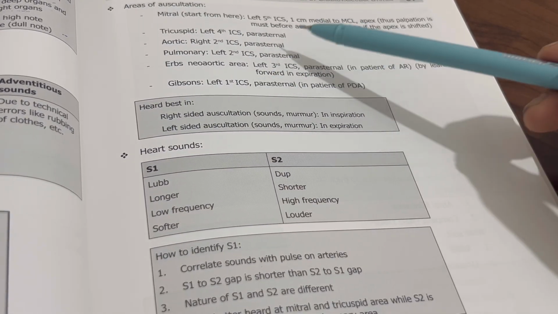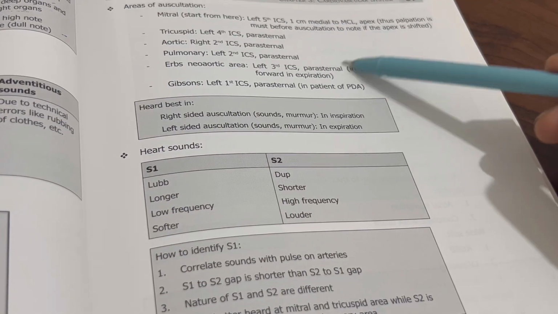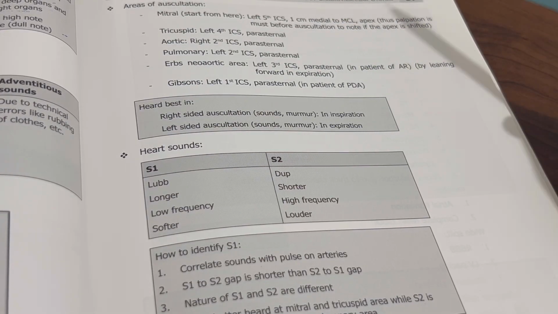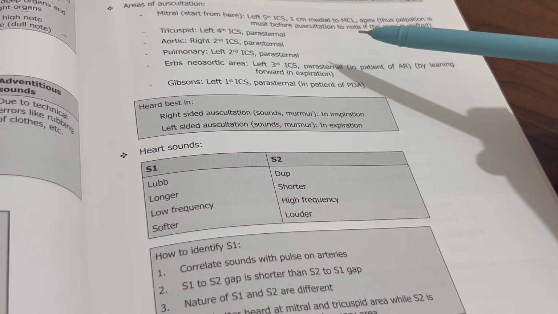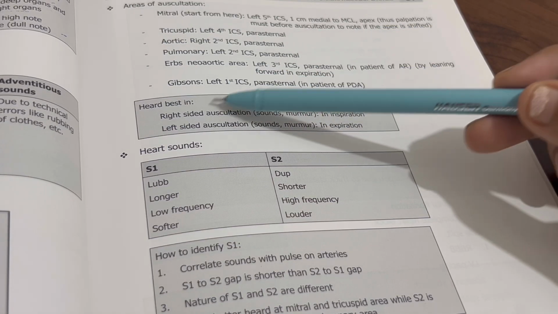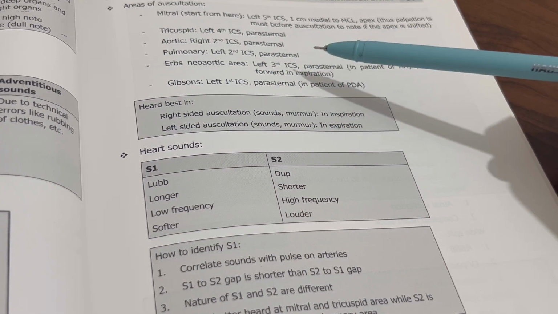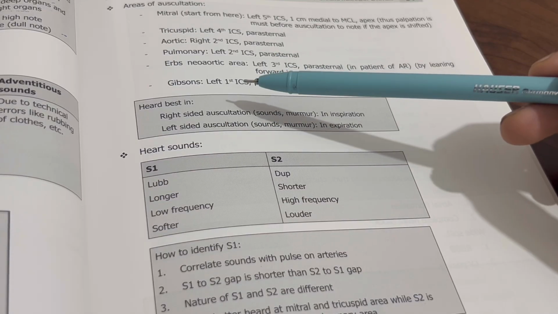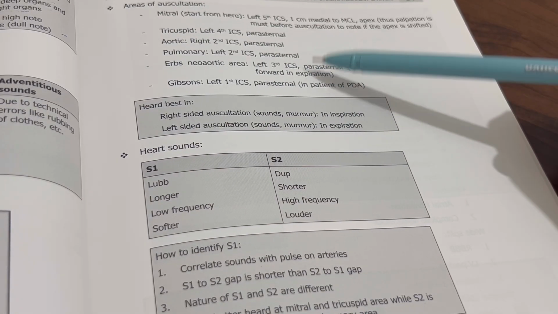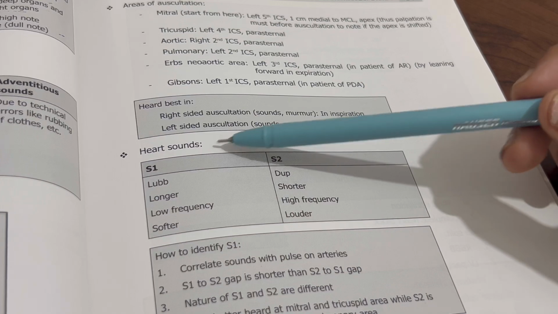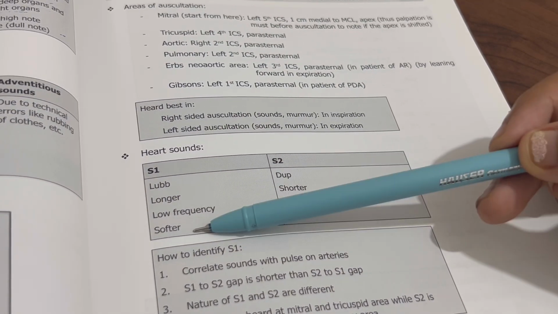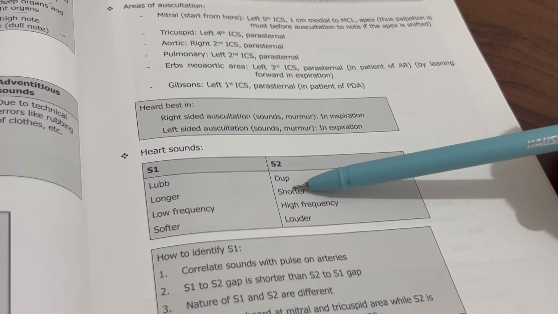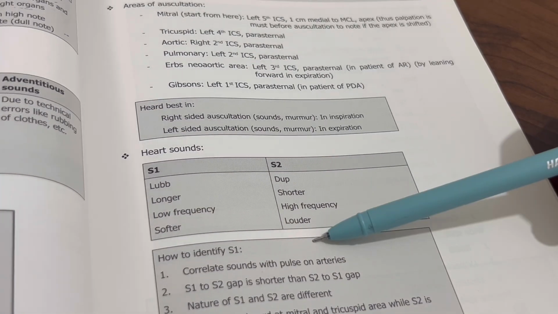Erb's new aortic area: left third intercostal space, parasternal, in patient of AR, by leaning forward in expiration. Gibson's: left first intercostal space, parasternal, in patient of PDA. Right-sided auscultation sounds and murmurs are heard best in inspiration. Left-sided auscultation sounds and murmurs are heard best in expiration. Heart sounds: S1 is lub, it is longer, of low frequency and softer. S2 is dub, it is shorter, of high frequency and louder.